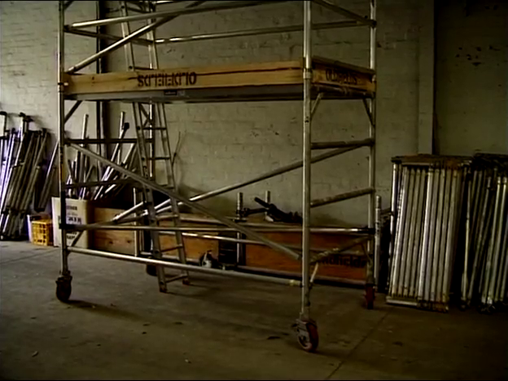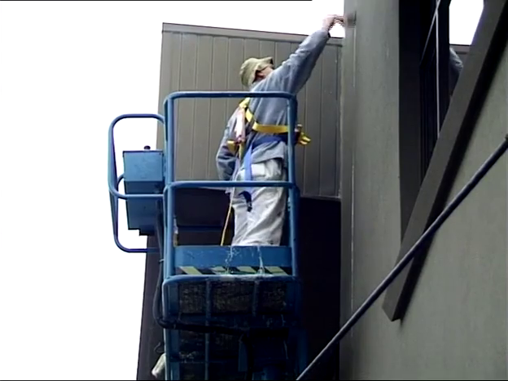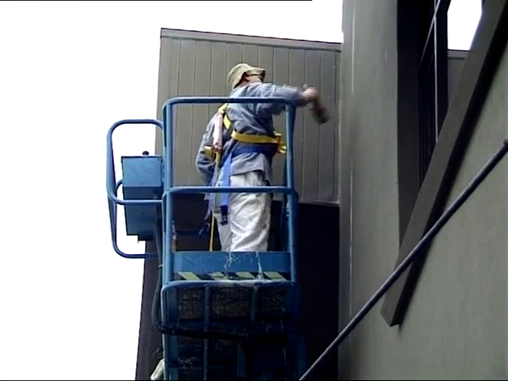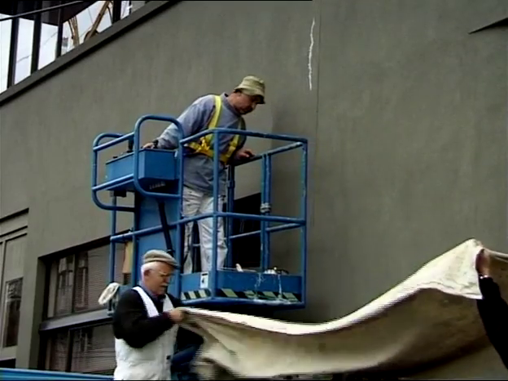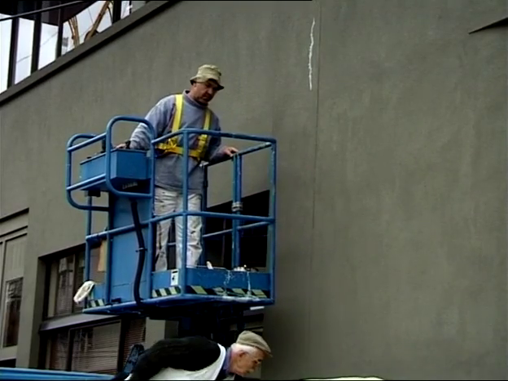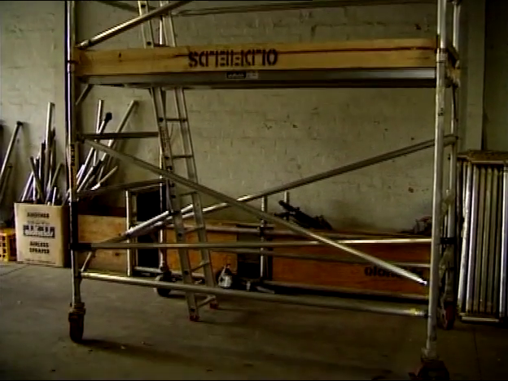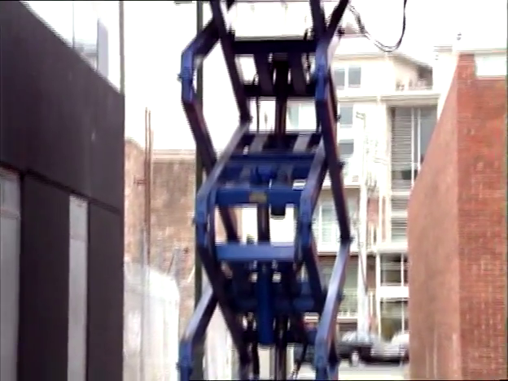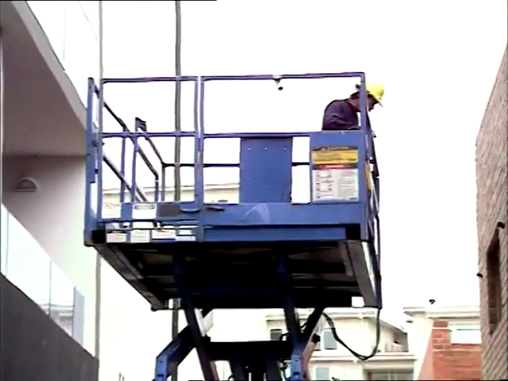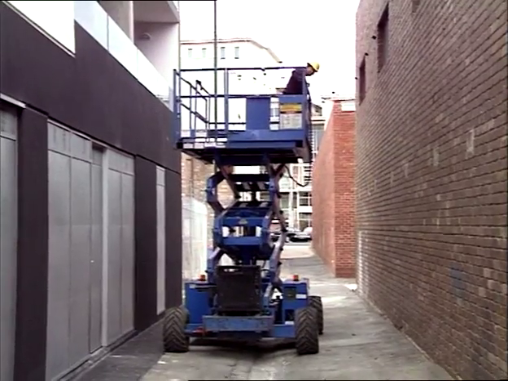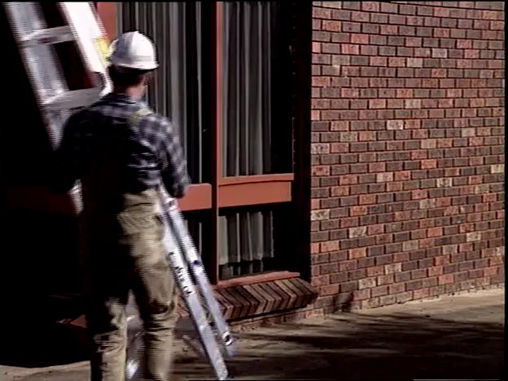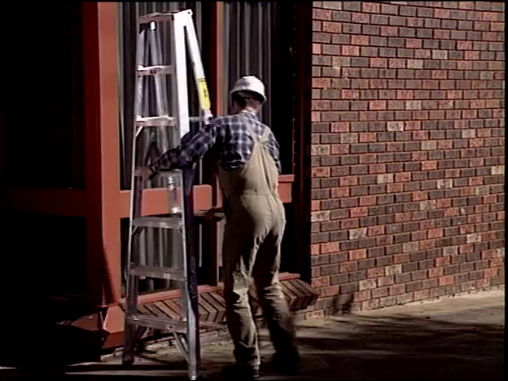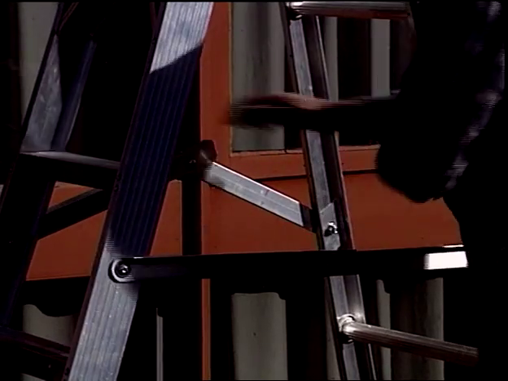Mobile scaffolds, elevated work platforms, and cherry pickers all offer a more secure working platform and much greater flexibility when performing the job task. Scaffolds and elevated work platforms can also allow for more than one person to perform the work required and can accommodate the use of heavy or bulky materials. Ladders do, however, still have their place, and special care should be taken whenever they are used.